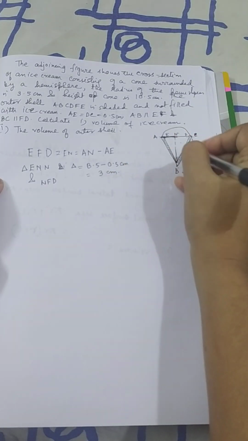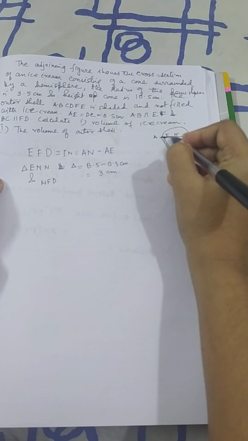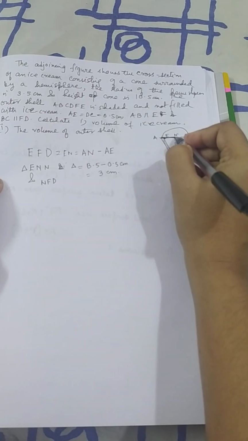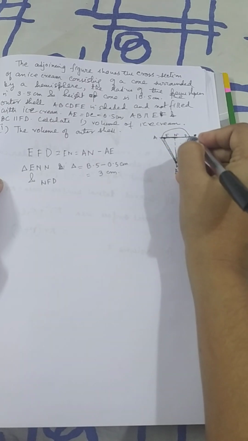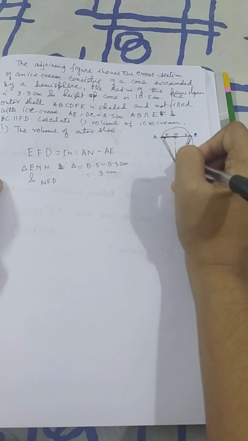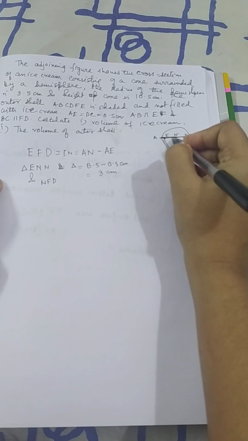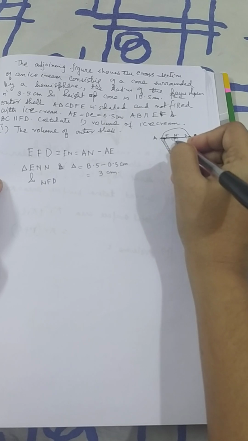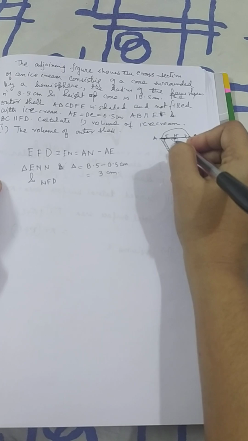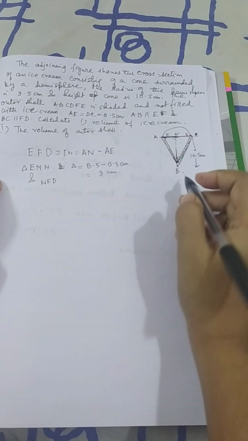These two are triangles, and as it is a cone, obviously from both sides the radius is the same, the side is common, and it is also 90 degrees. So from the angle axiom of similarity, we can easily say that these two triangles are congruent.